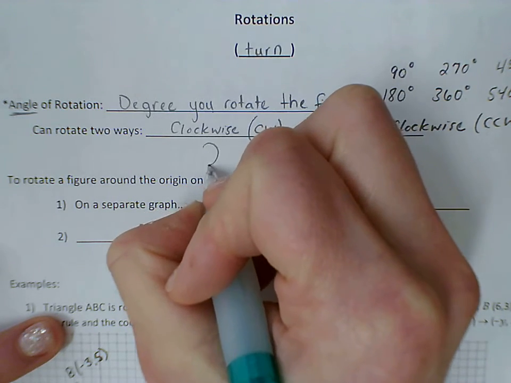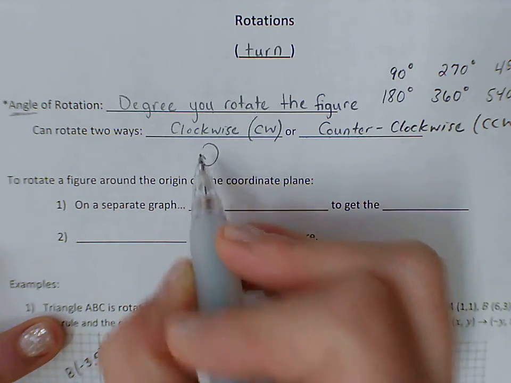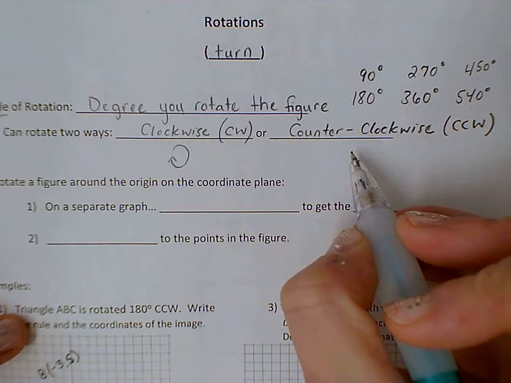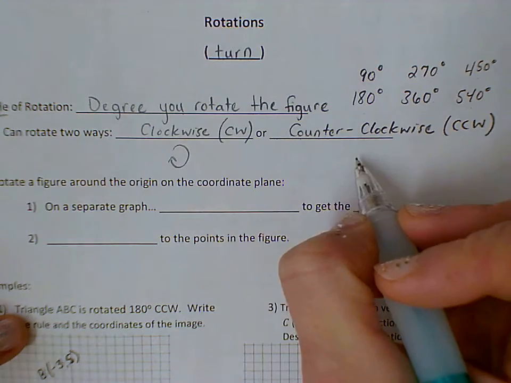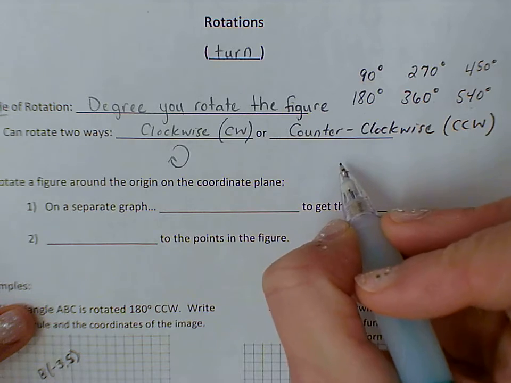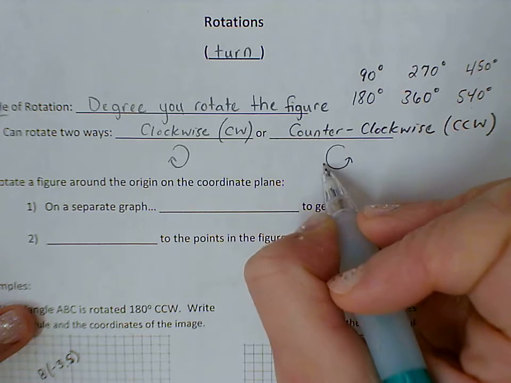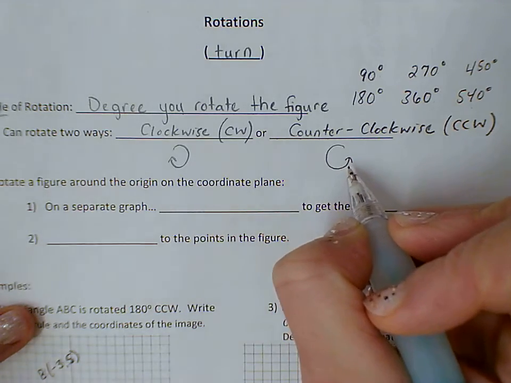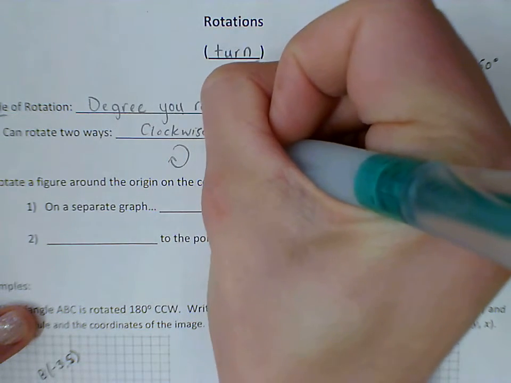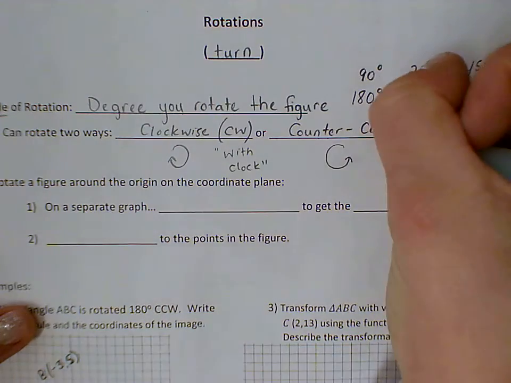So if we kind of drew that, it would look like that. If you started here, it would be going in that direction circle-wise. Okay, so then if you go counterclockwise, that's actually opposite of the clock, so it goes the other way. If you aren't sure about that, you could look at which direction a clock is going, and then go the opposite way. So counterclockwise would go this way. All right. So clockwise goes with the clock, and then counterclockwise goes opposite of the clock.